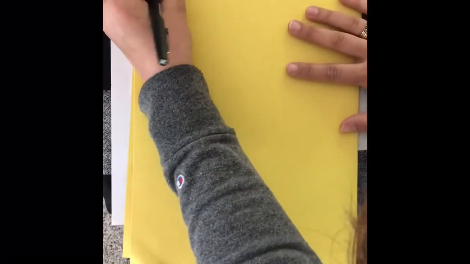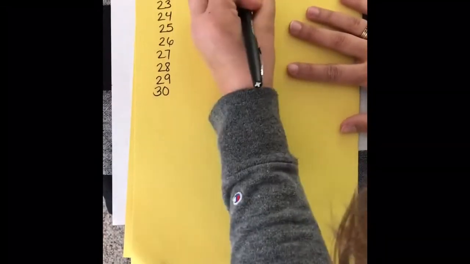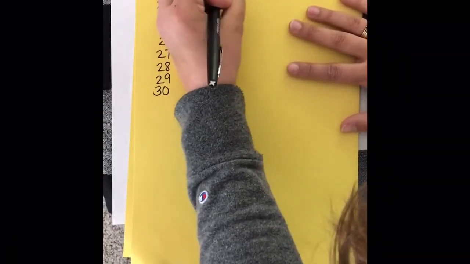So definitely composite. Now I'm going to do 21. 1 and 21. 3 and 7. Okay, definitely know that's composite, and we're going to keep going. I'm going to pause mine and go through and work. Use your skip counting skills. If you know division, your multiples, any of those skills could help you here. And then check back with me.